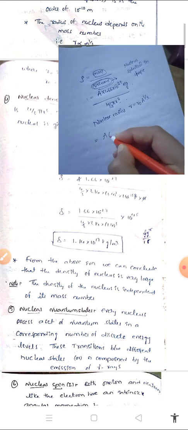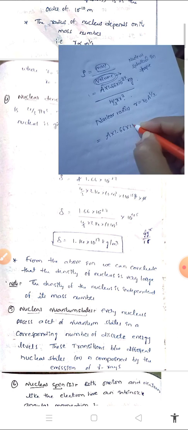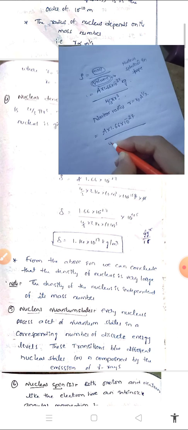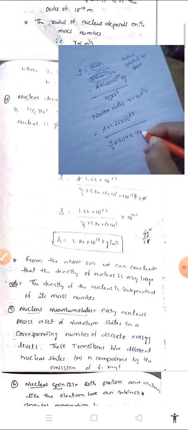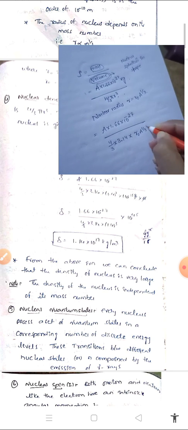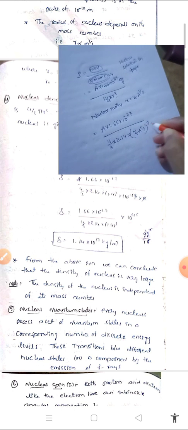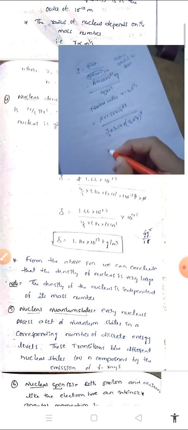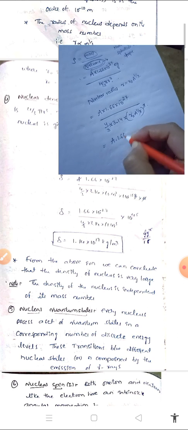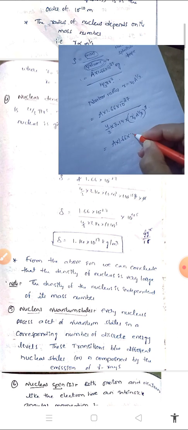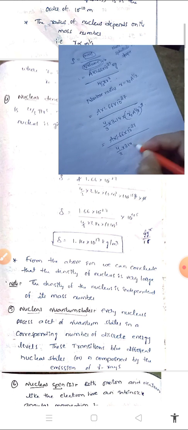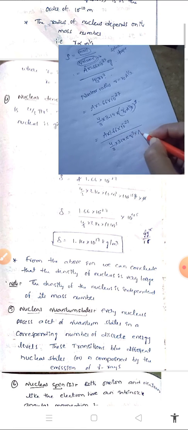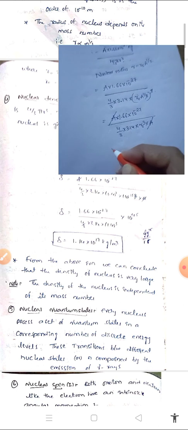that is A into 1.66 into 10 to the power of minus 27 divided by 4 by 3 into pi, which is 3.14, into R naught A to the power of 1 by 3 whole cube. Whole cube means R naught cube, A to the power of 1 by 3, 3 gets cancelled. Now we have A into 1.66 into 10 to the power of minus 27 divided by 4 by 3 into 3.14 into R naught cube into A, right? In the numerator A and the denominator A cancel.